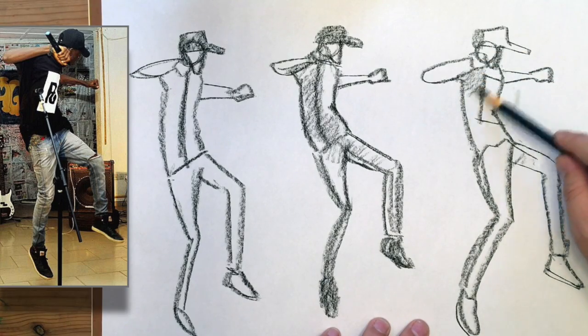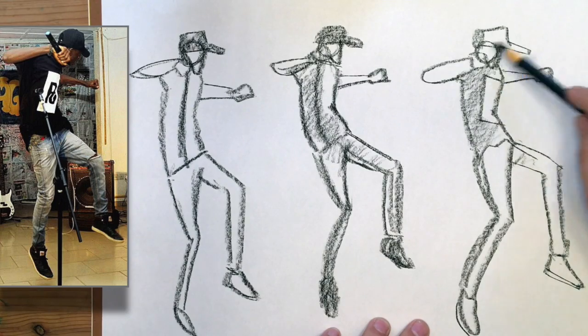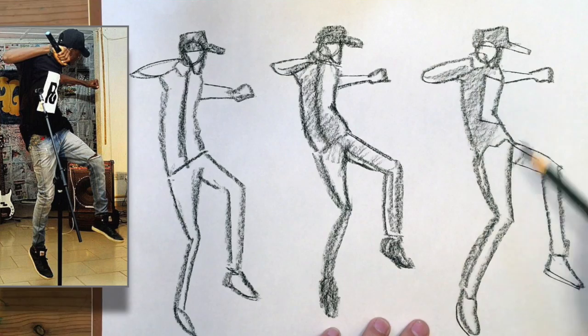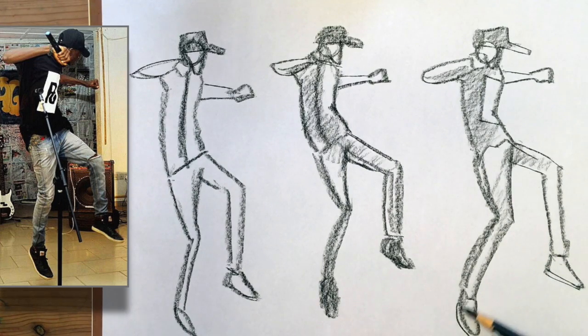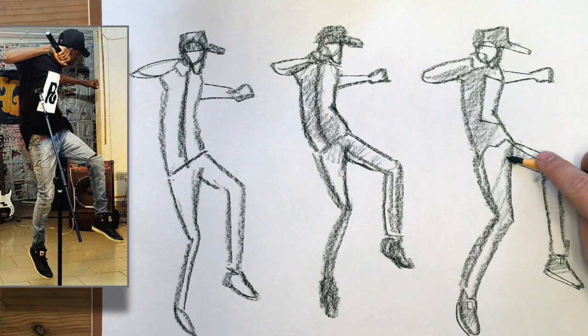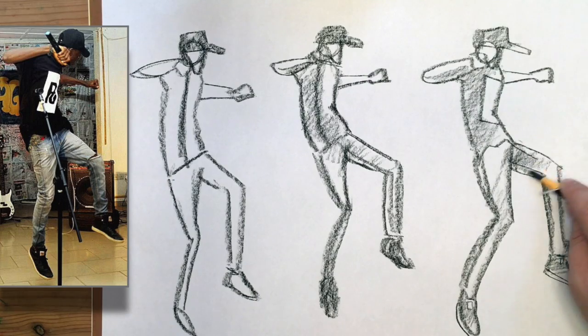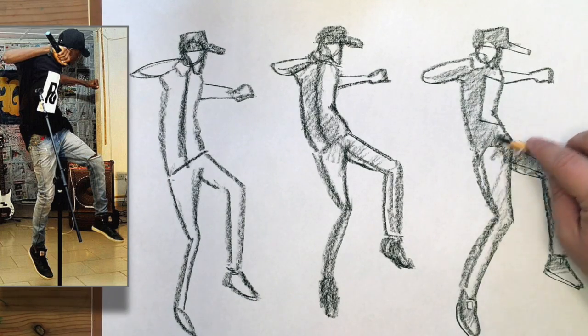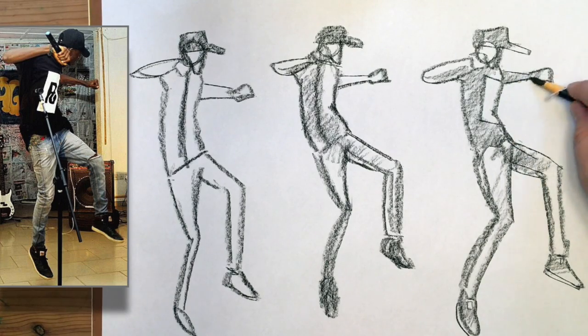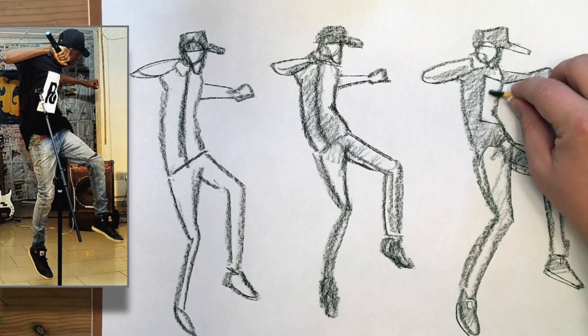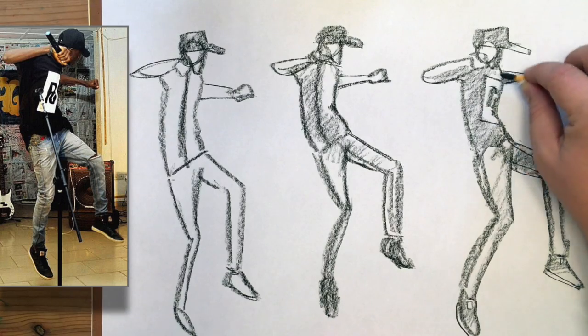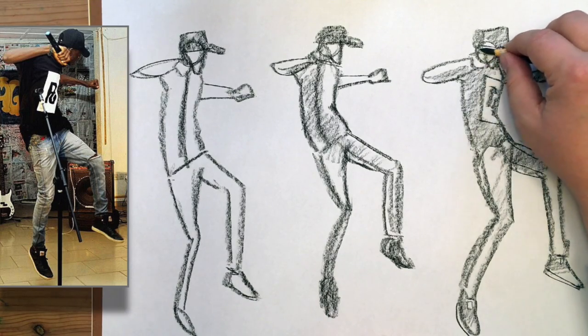So throw in some shadows here, and you can see how quickly these start to get to a place where if you wanted to, you could start adding whatever level of detail you wanted. Yeah, that starts to get a little more complex and stuff.